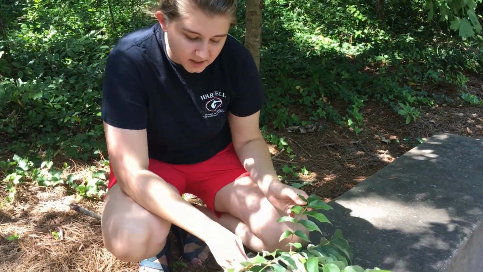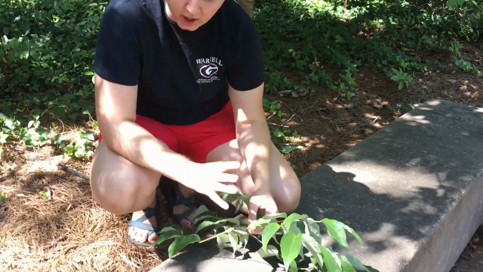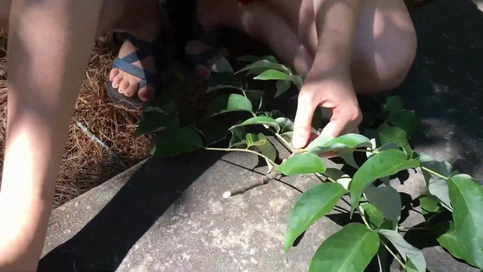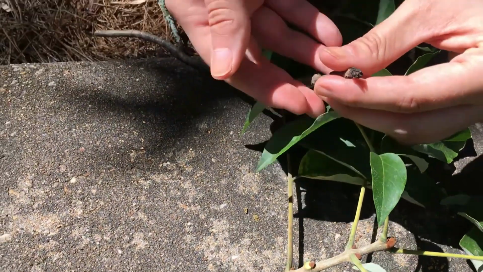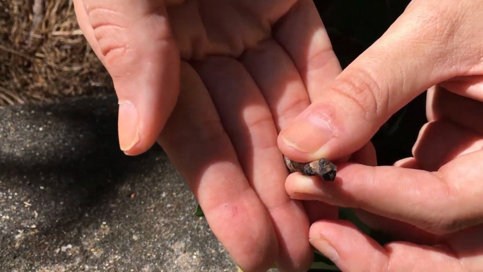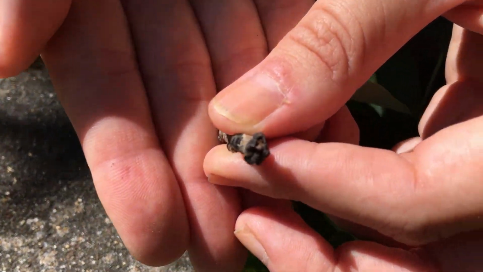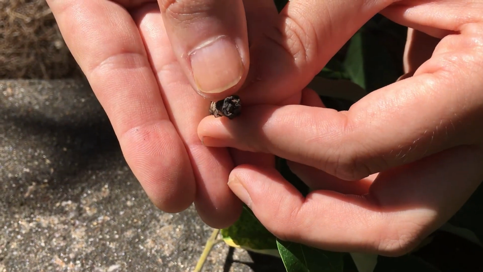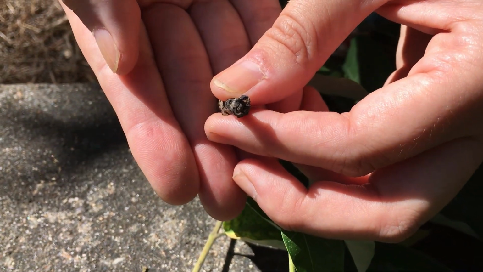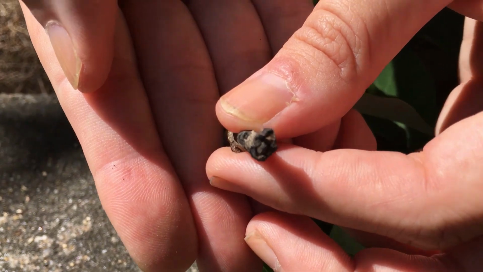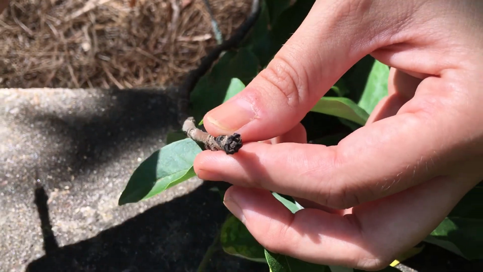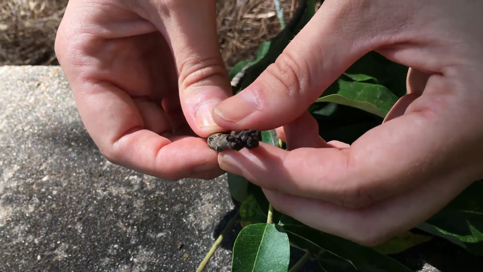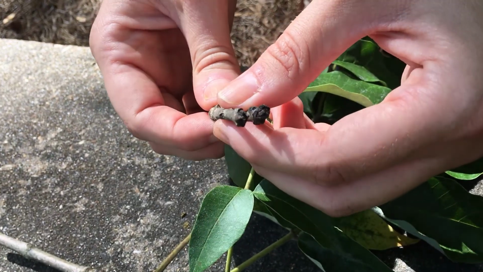The twigs on white ash are light gray, but one of the key identifying features for white ash is the bud. So white ash, the terminal bud, which is right here on white ash, is often described as looking like a Phillips head screwdriver. And it's dark gray, almost black.